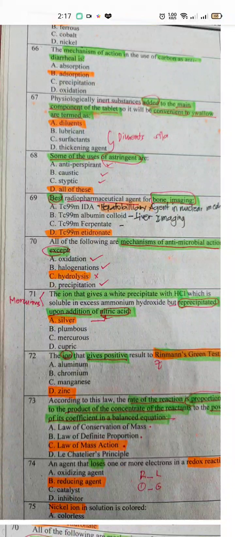So, valence decrease, i-add nyo na lang VD, GEROA: valence decrease will result in gain electron or reduction, and the agent used is oxidizing agent.